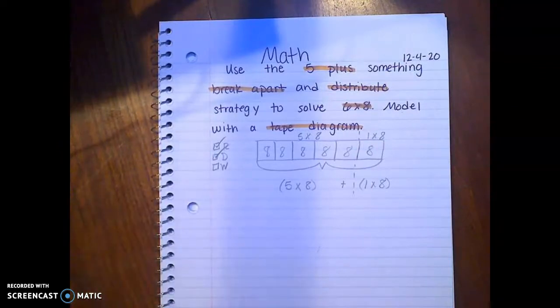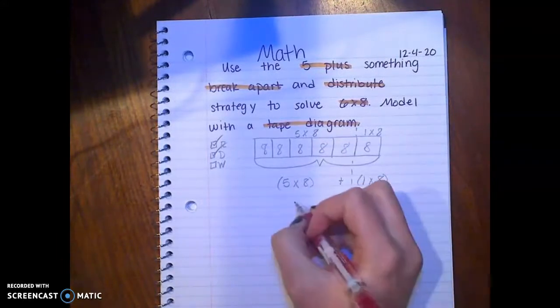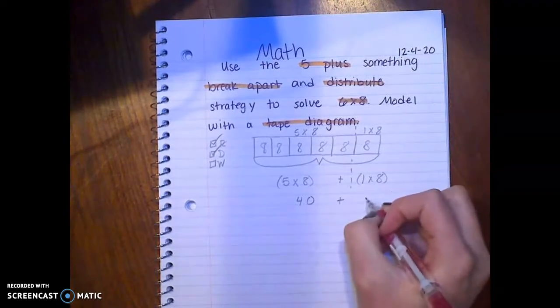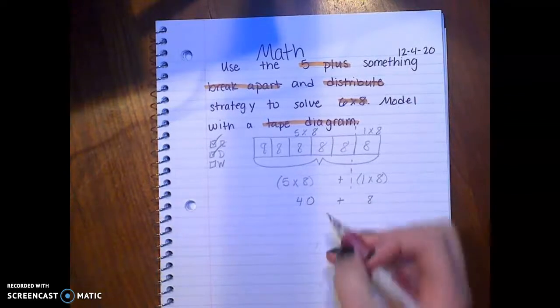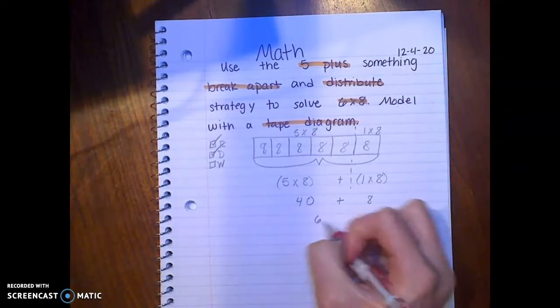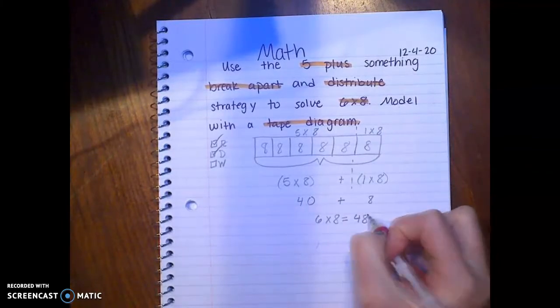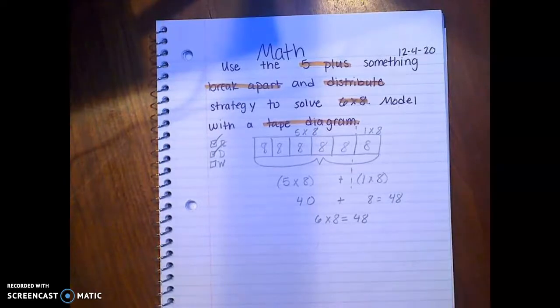I need to get my answer figured out. Okay, I know that 5 times 8, that is 40. And I know that 1 times 8, that's 8. Okay, so I know that 6 times 8 equals 48, because 40 plus 8 equals 48. Bada boom.